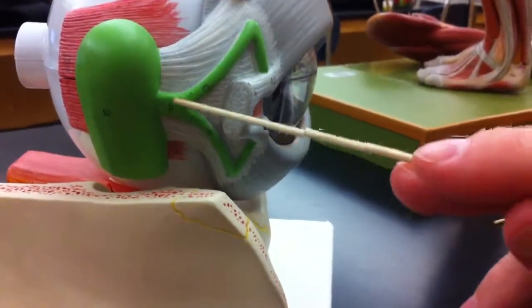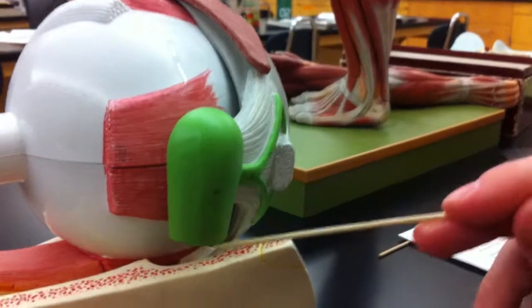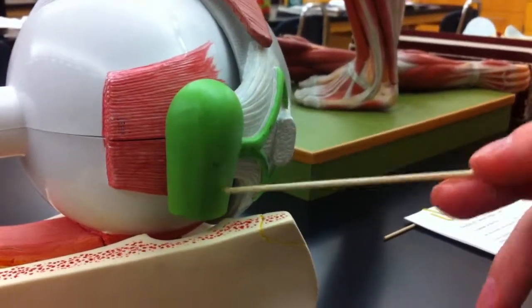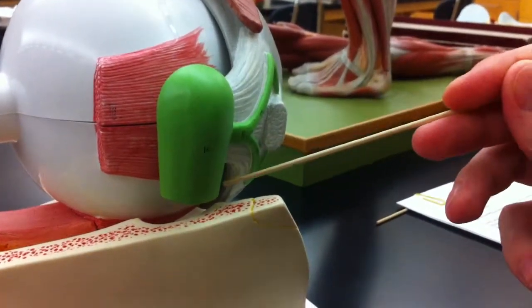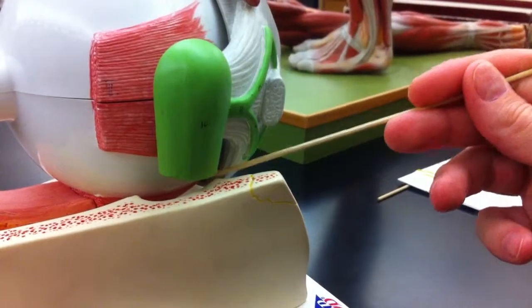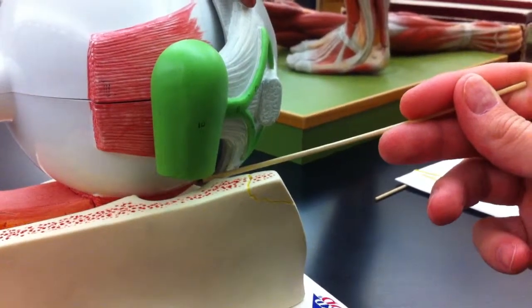And these are going to merge into this structure on the medial side, which is the lacrimal sac. And then the lacrimal sac will eventually drain. It's not on this model, but it'll eventually drain into a nasolacrimal duct.